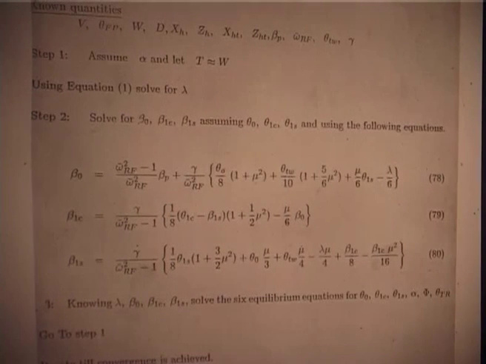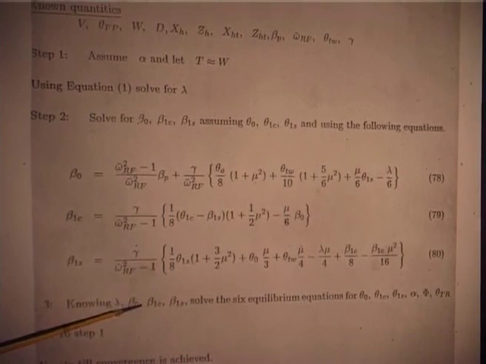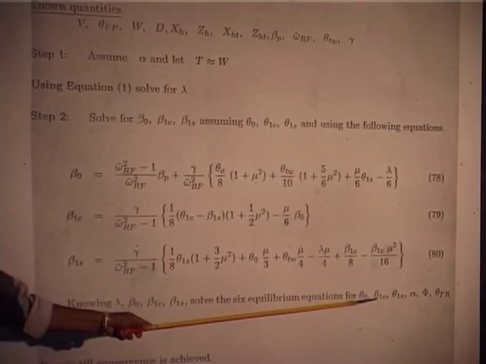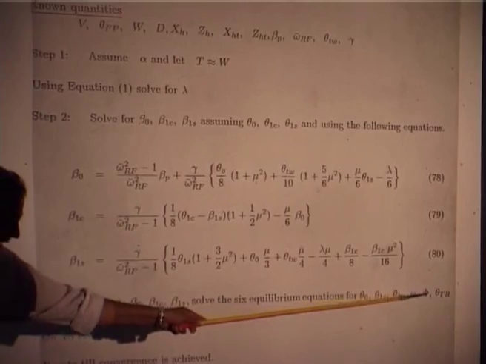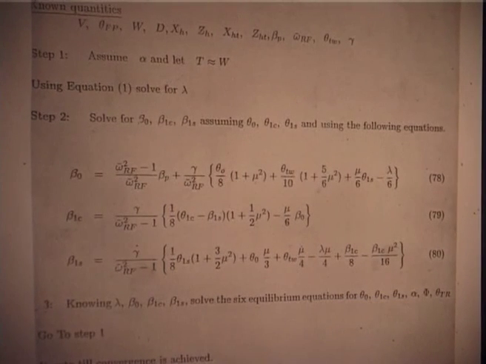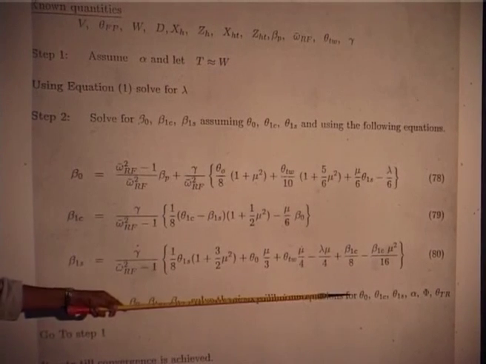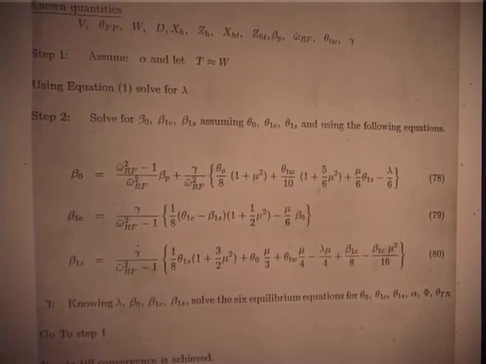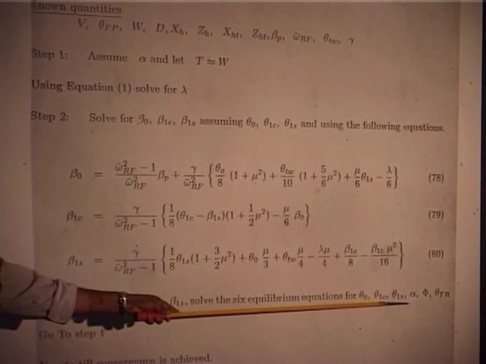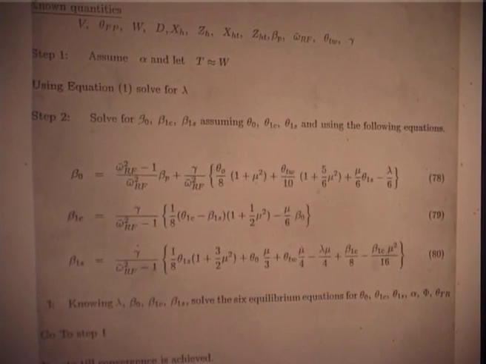Then go to the 6 equilibrium equations. What are the unknowns for that case? I know lambda, beta naught, beta 1c, beta 1s, but I do not know the 6 quantities: theta naught, 1c, 1s, alpha, phi and the tail rotor. The tail rotor you can take as the tail rotor thrust itself. Later, once the thrust has converged, you can use the simplified form to get the tail rotor pitch angle. Now, when you solve these 6 equations in 6 unknowns, they are all algebraic equations, but may be non-linear. After getting theta naught, theta 1c, theta 1s, alpha and phi, you again go back to step 1, because now you know alpha.